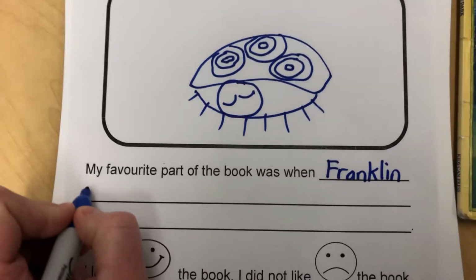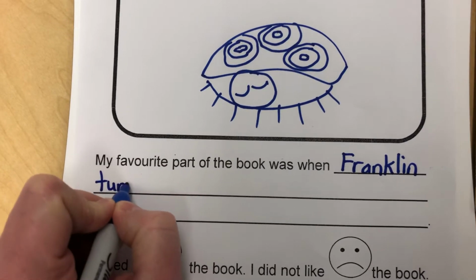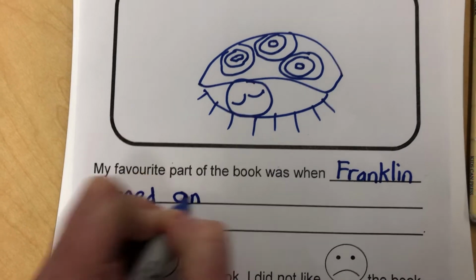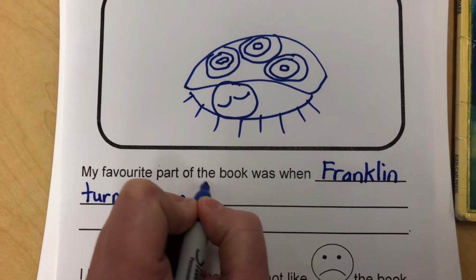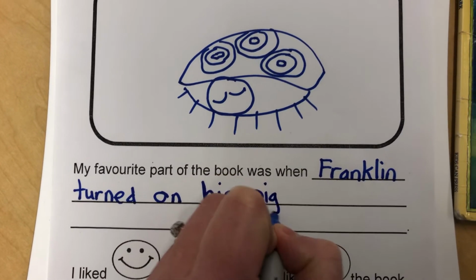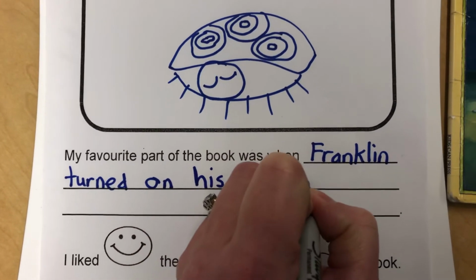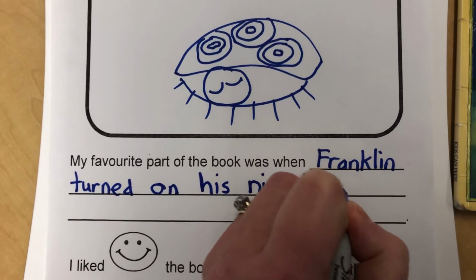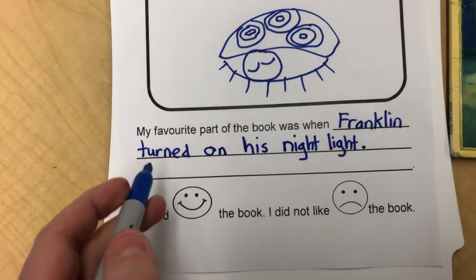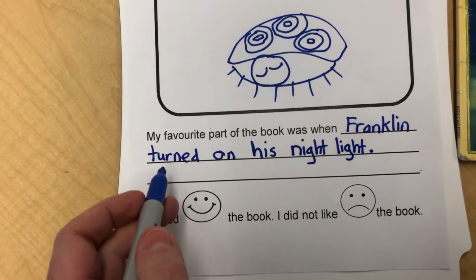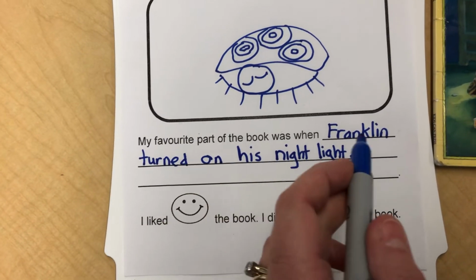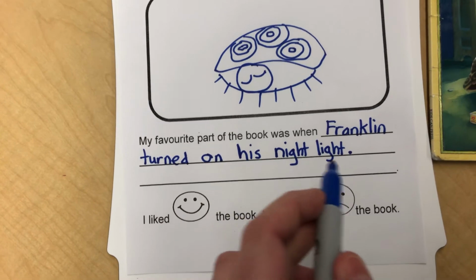So Franklin turned, T-U-R-N-E-D, turned on, you leave a space, O-N, leave a space, on his nightlight, N-I-G-H-T, space, L-I-G-H-T, nightlight, and there's a period. Okay, because we end a sentence with a period. Now, if you need help from your parents, that's okay. You can ask them to write it on another paper, and then you can write it on here, okay? So my favorite part of the book was when Franklin turned on his nightlight.